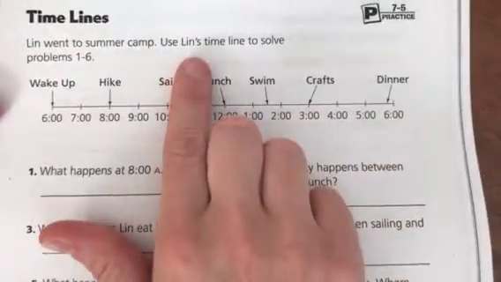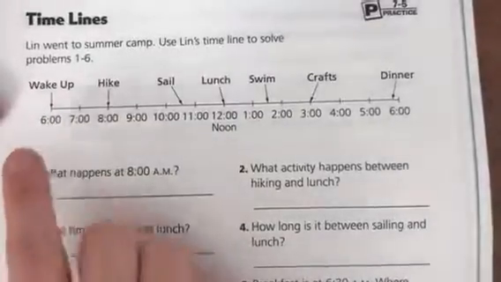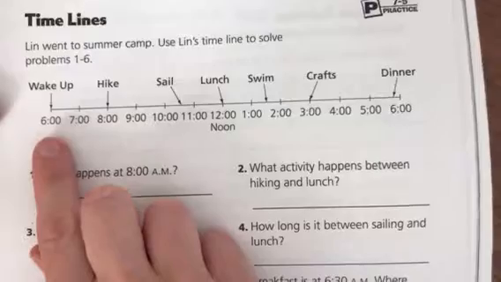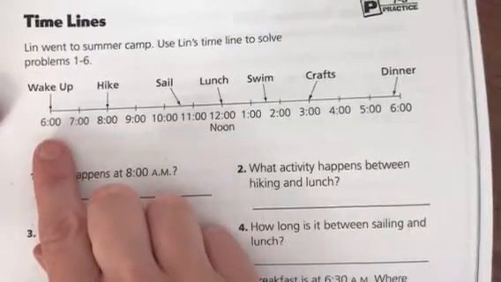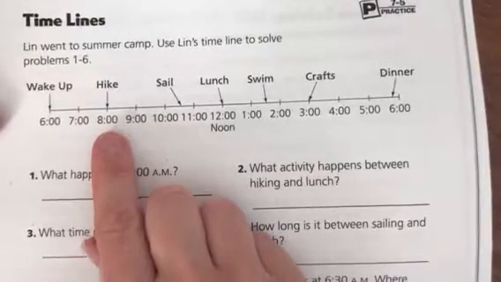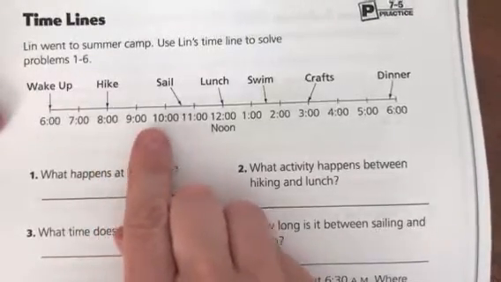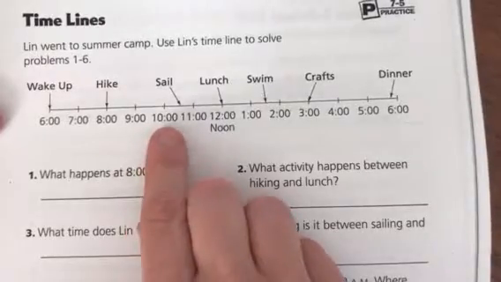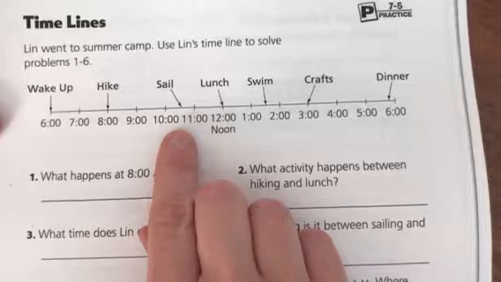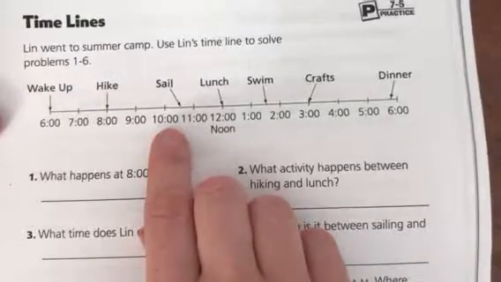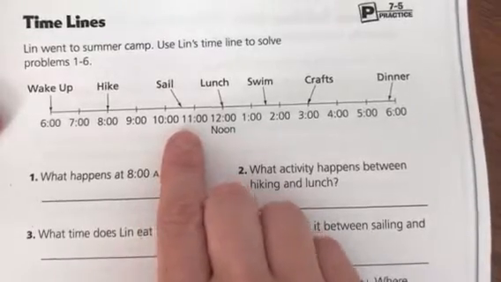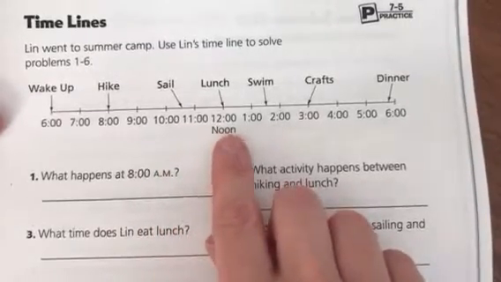This is Lynn's timeline at summer camp. So it shows you what happens at each time. So she's going to wake up at 6, then she doesn't have anything until 8 when she goes on a hike, and then I assume that her hike will last an hour or so, and then it's pointing to sail between 10 and 11. So halfway between 10 and 11, or halfway past 10 o'clock would be 10:30, you got it. And then we go to lunch at noon.